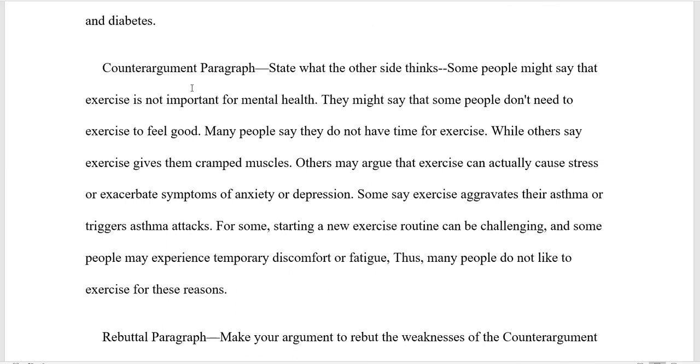A counter-argument paragraph means you state what the other side thinks. If I'm saying that exercise is good for you, then the other side will say exercise is not good for you. Who needs exercise? Why should I do exercise? It's a waste of time. So that's the counter-argument. In other words, you state the other side of your argument.